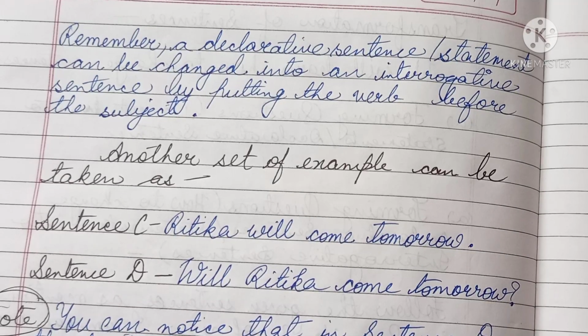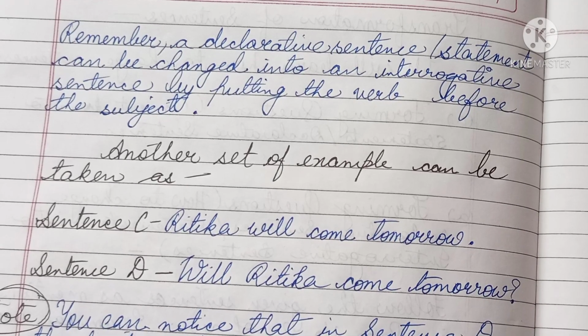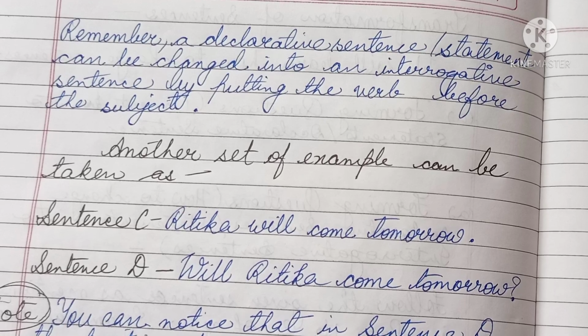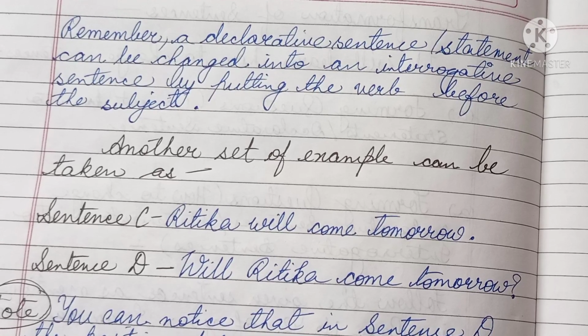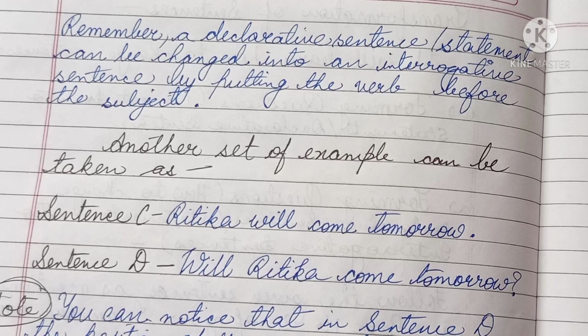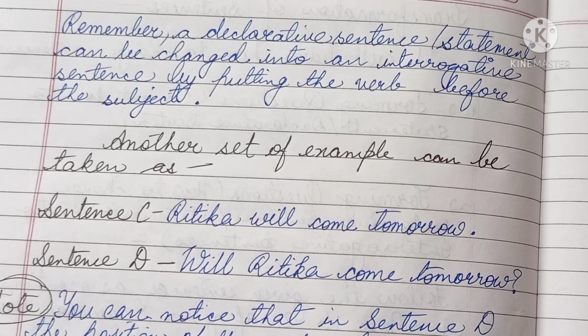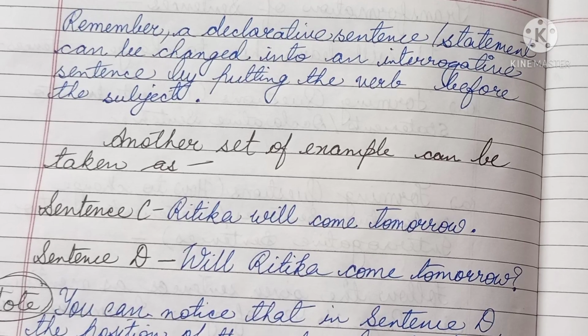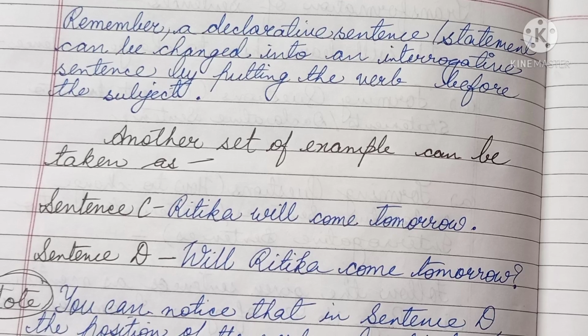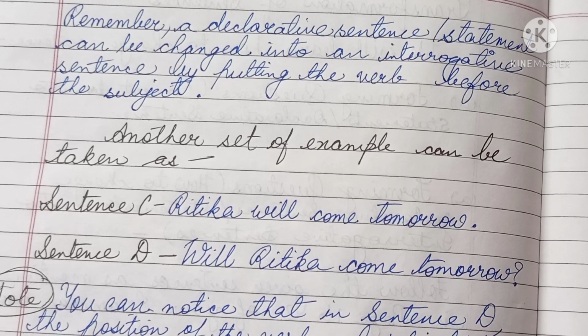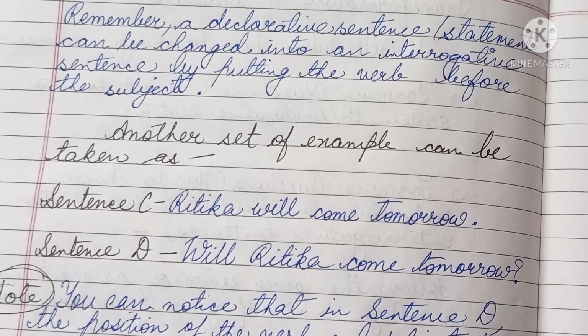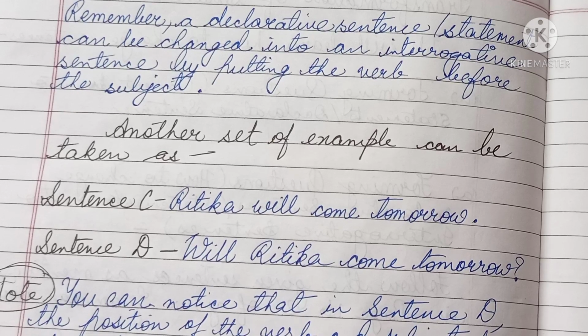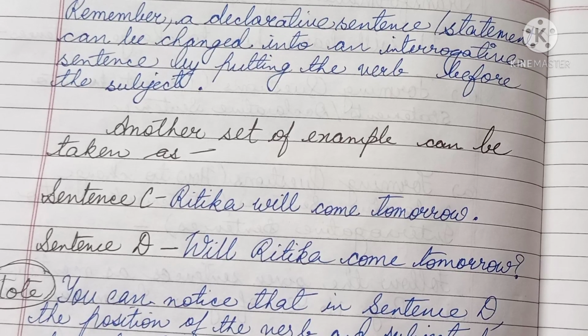Remember, a declarative sentence or a statement can be changed into an interrogative sentence by putting the verb before the subject. So as you have noticed, the positions of the verb and the subject change when you change a declarative sentence into an interrogative sentence. Now let's take another example. Sentence C: Ritika will come tomorrow.